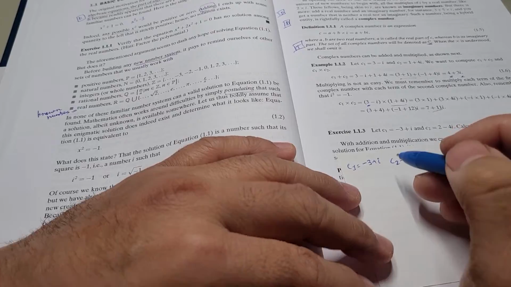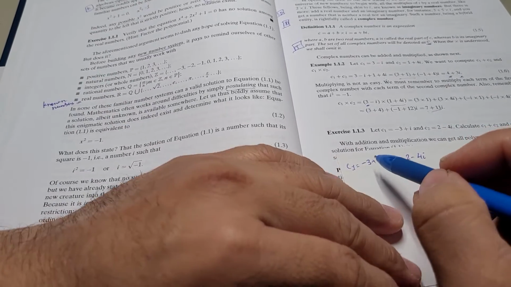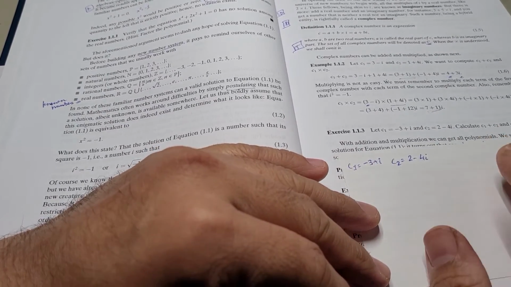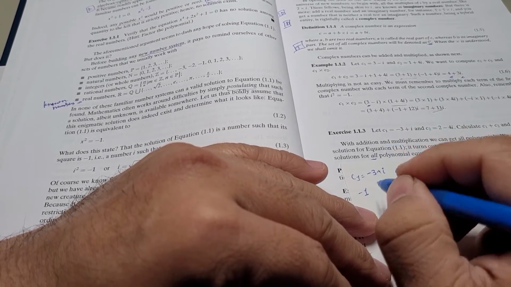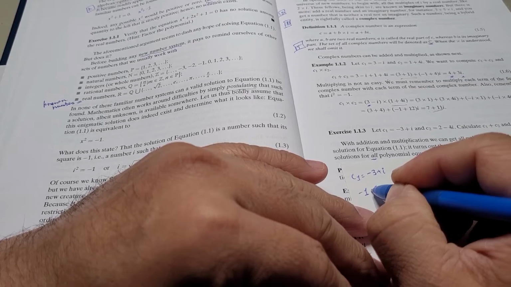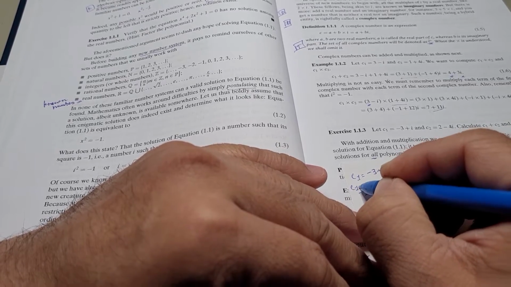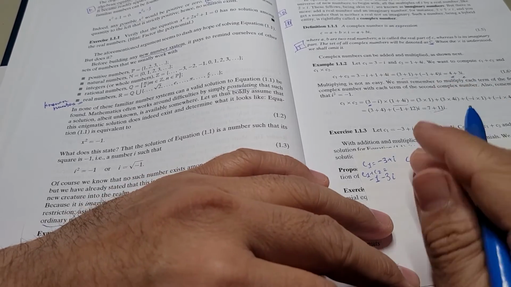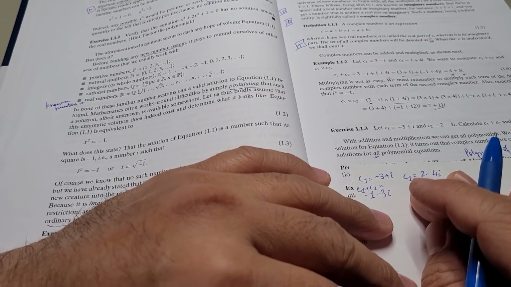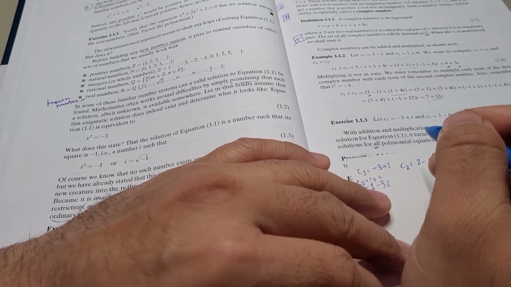So C1 plus C2, if you just want to do it in your head, minus 3 plus 2 is going to be minus 1, plus i minus 4i is going to be minus 3i. Okay, C1 plus C2. We'll check the answer before we move on.